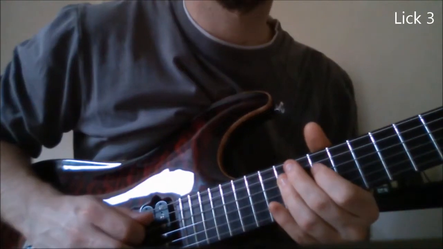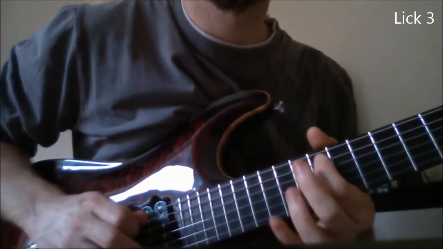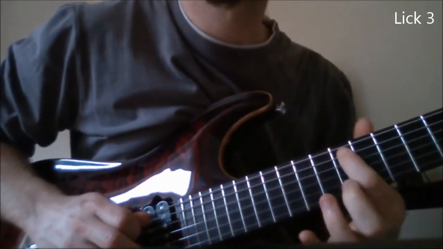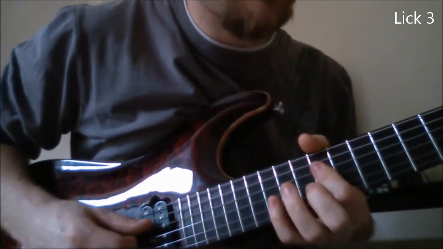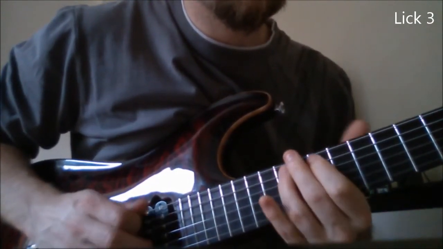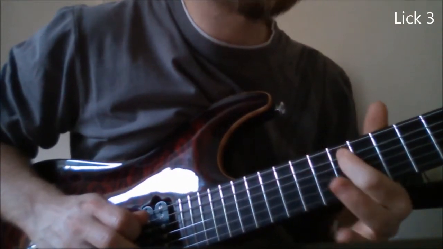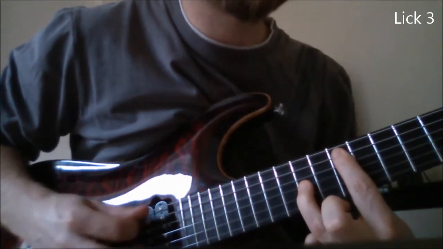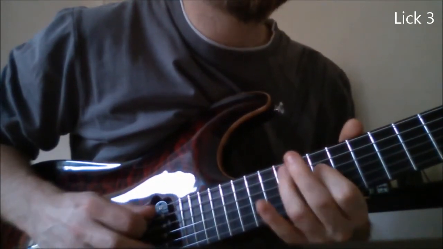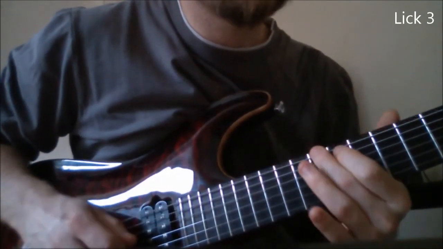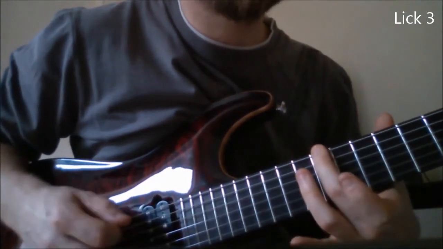Descend down the scale. When you get to your 12th fret A, slide your first finger back a fret to the 11th fret. That is another major third. It's down an octave from the 13th fret. And then just to finish it off, finish on your E root note.